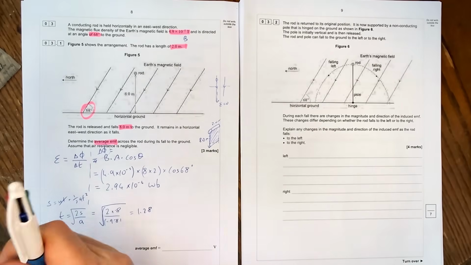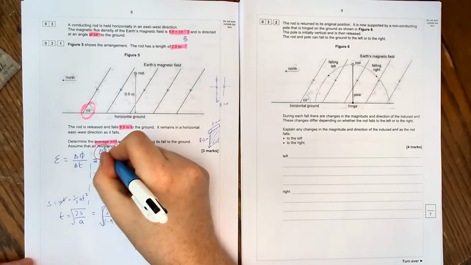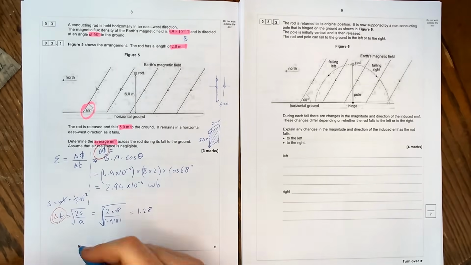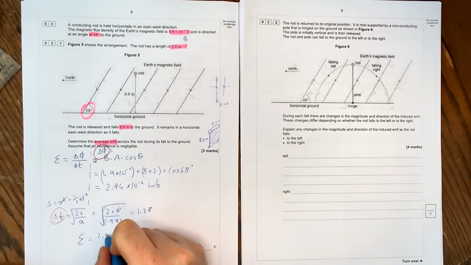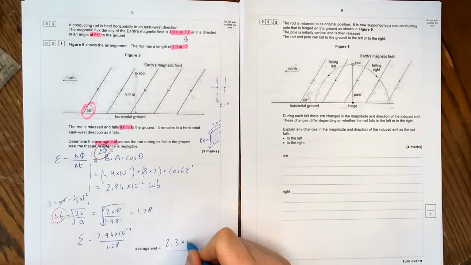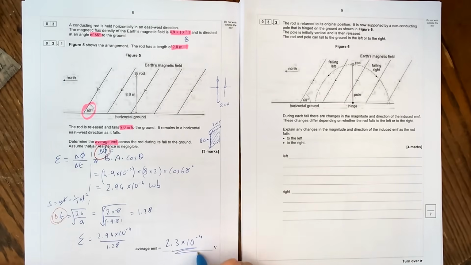So we've got the change in magnetic flux, and we've got the change in time over which it's happening. So we just divide: the EMF is equal to 2.94 times 10 to the minus 4 divided by 1.28, which should be equal to 2.3 times 10 to the power minus 4 volts.